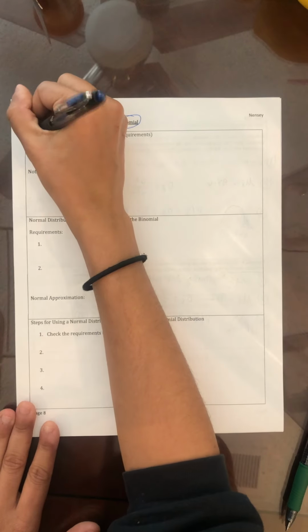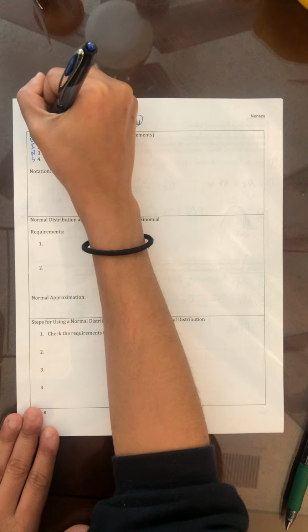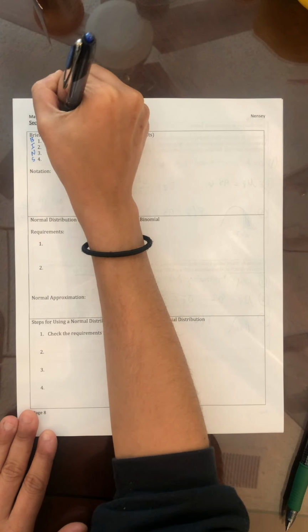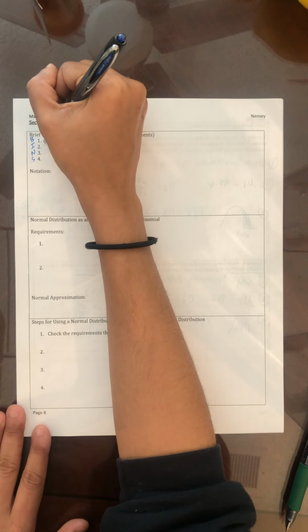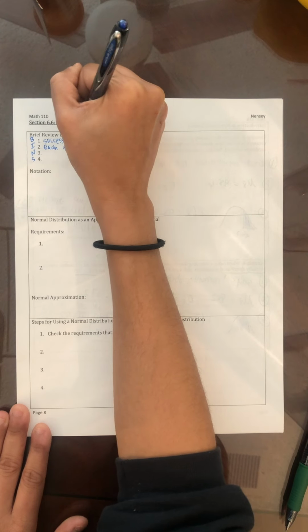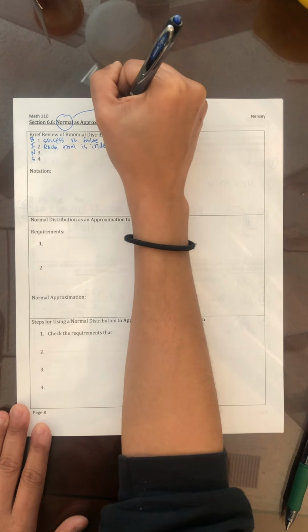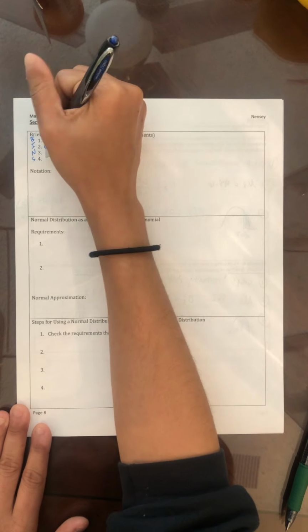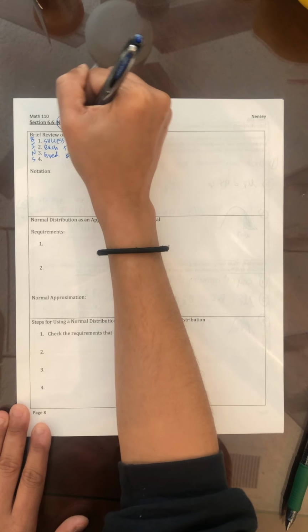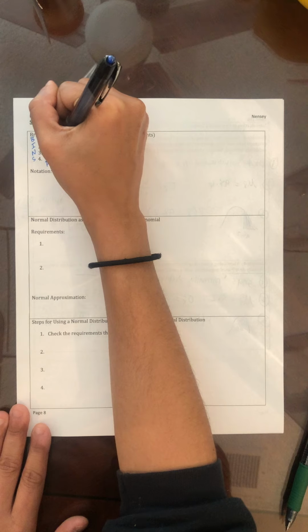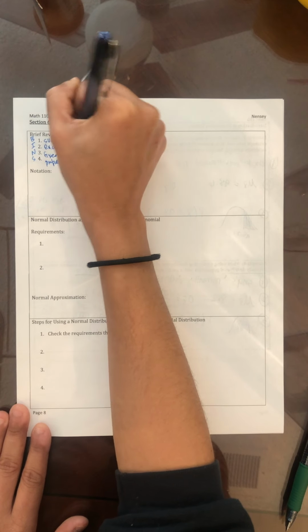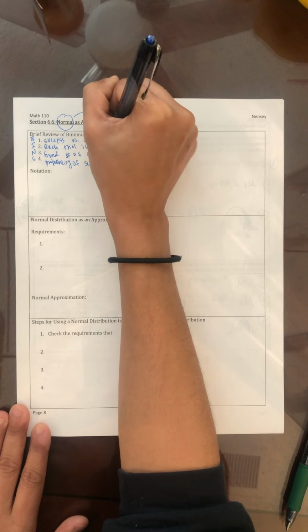So a brief review. Remember the 4 requirements for binomial was the funny acronym BINS. B stands for binary, so there's a success versus a failure. The I is going to be each trial is independent of each other, which I'm just going to write independent. The N is going to be fixed number of trials. And S is going to be the probability of success. Again, that's from the last chapter.